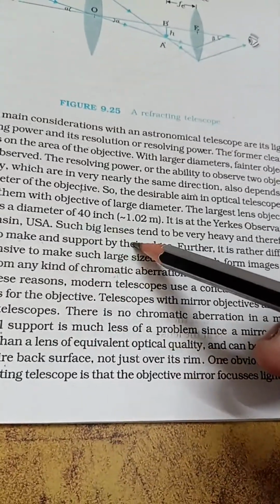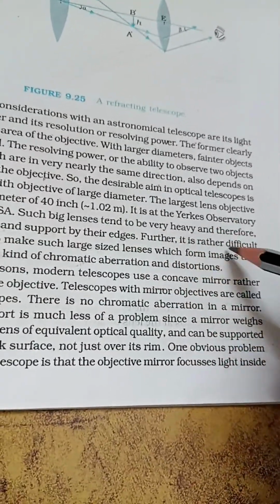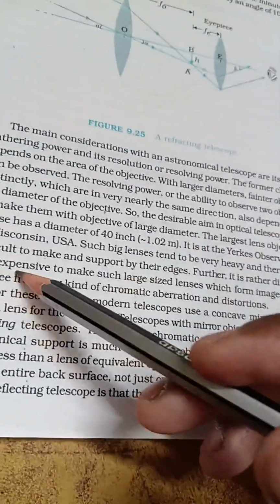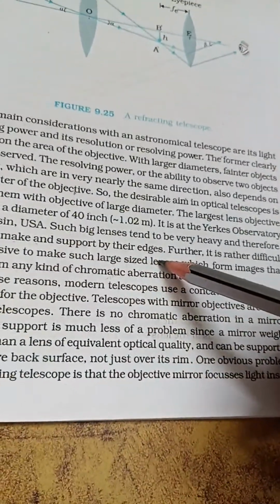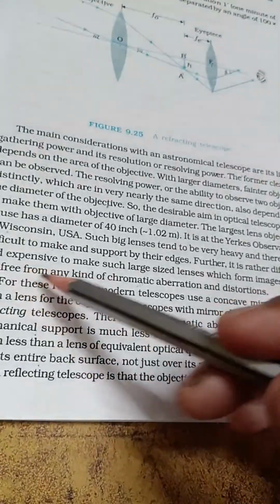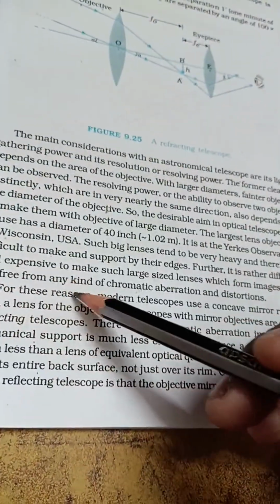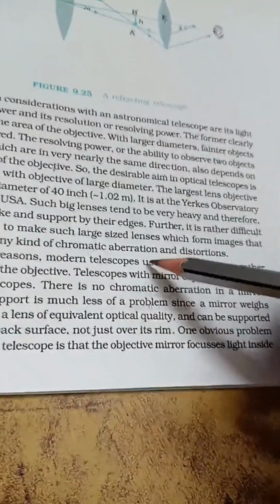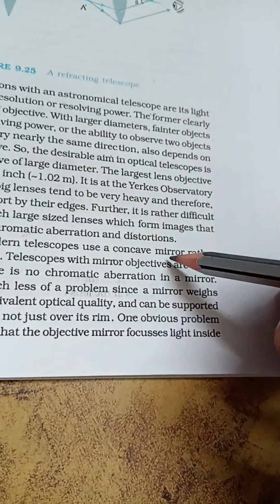Such big lenses tend to be very heavy and therefore difficult to make and support by their edges. Further, it is rather difficult and expensive to make very large lenses which form images that are free from any kind of chromatic aberration and distortions.